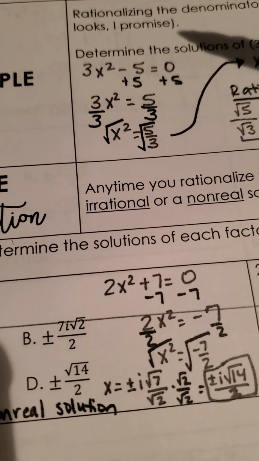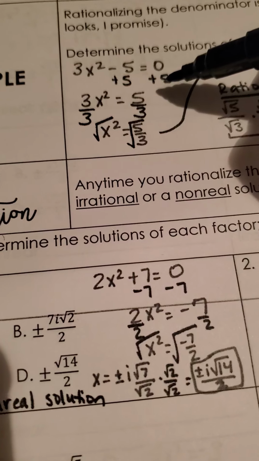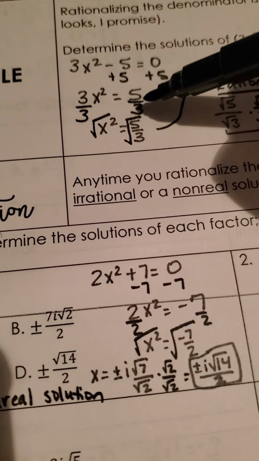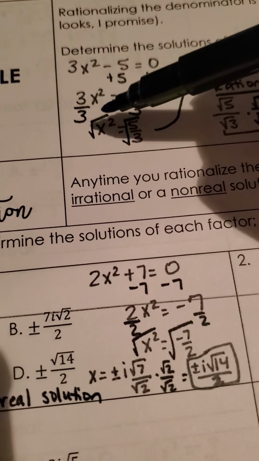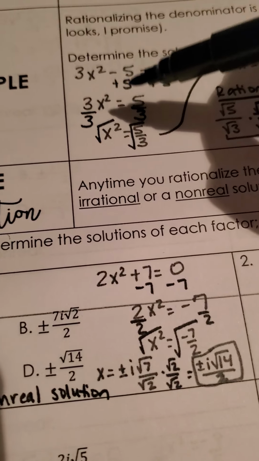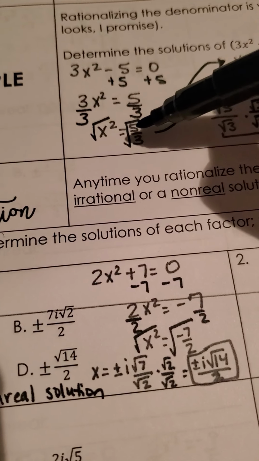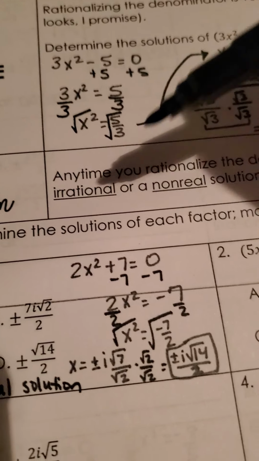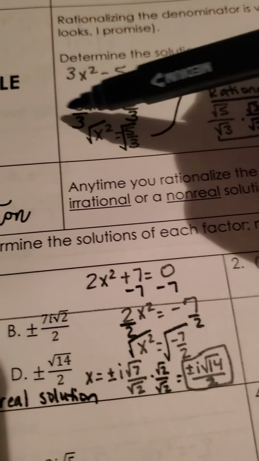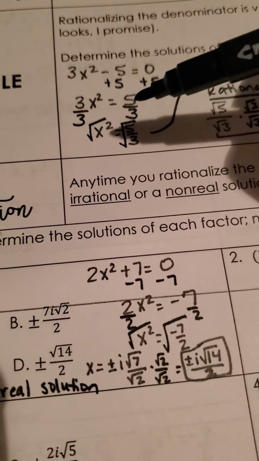And I need to solve for x. So of course I need to add the 5 first. That gives 3x squared is equal to 5. And then I have to divide by 3. At that point, I have x squared is equal to 5 over 3. And so to get the square off of my x, I have to go back and take the square root.